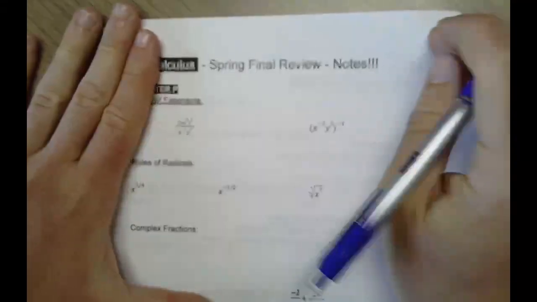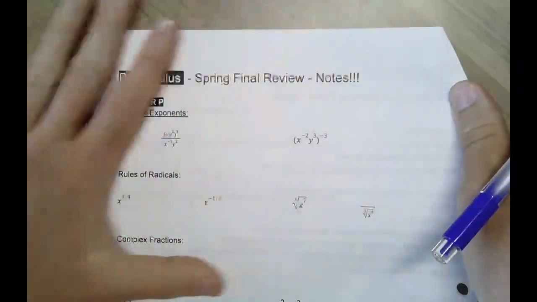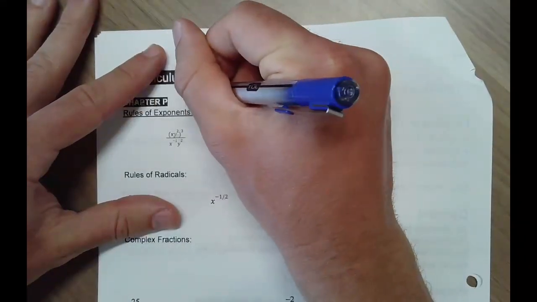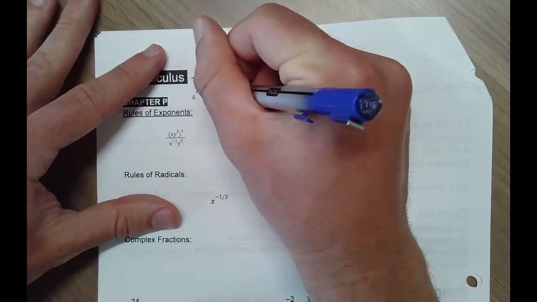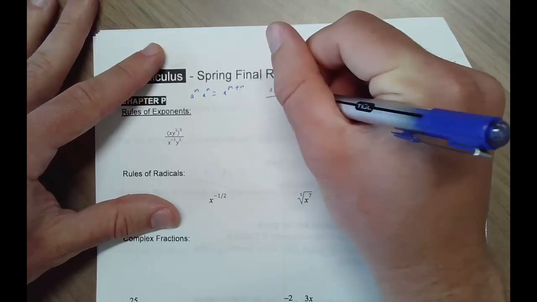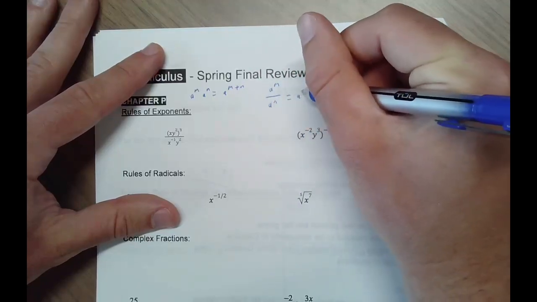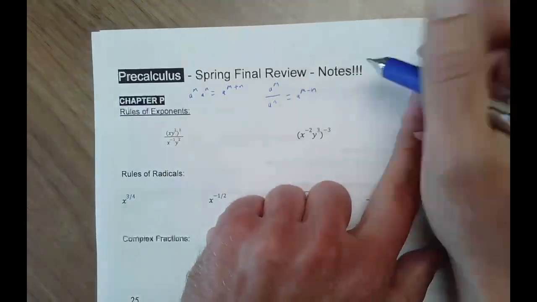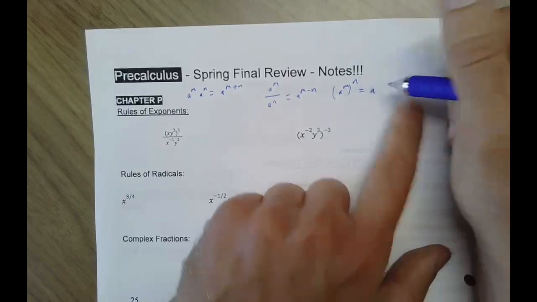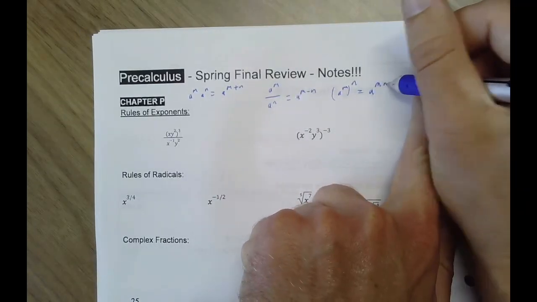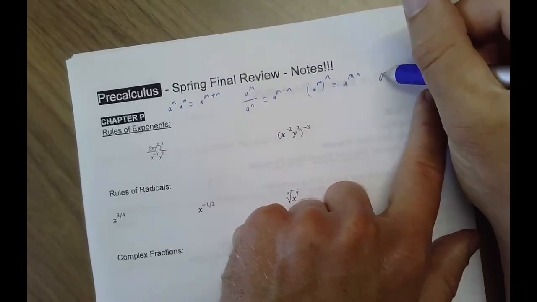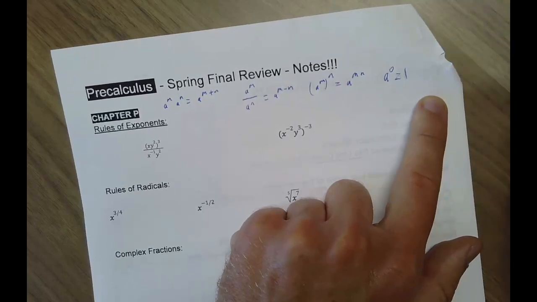Very, very important to know. Again, should be memorized for sure. We have a to the m times a to the n is a to the m plus n. We have a to the m over a to the n is a to the m minus n. We have a to the m to the n is a to the mn. And basic ones like a to the 0 is 1, right?